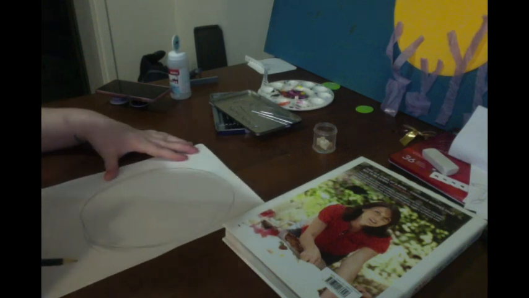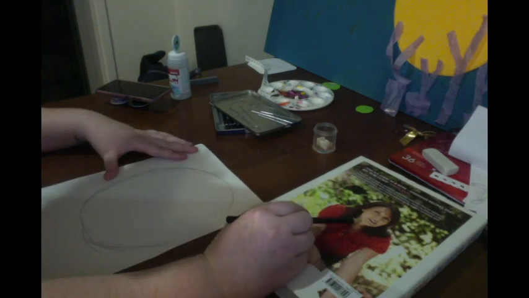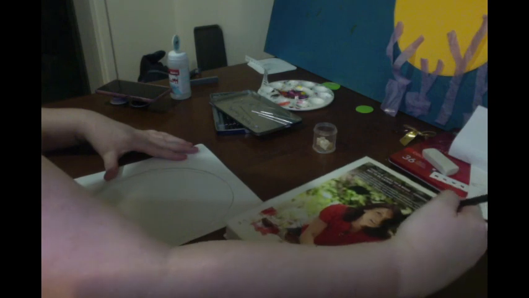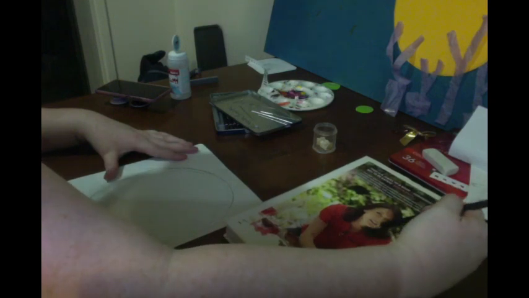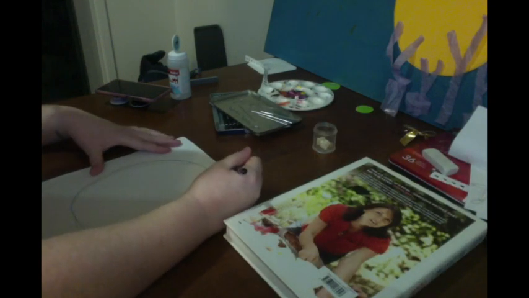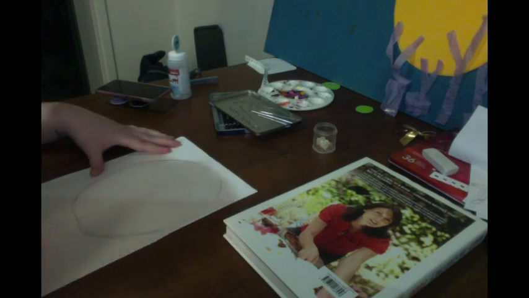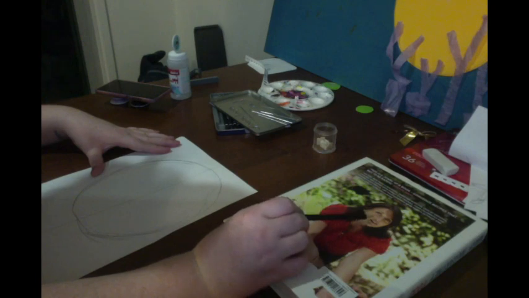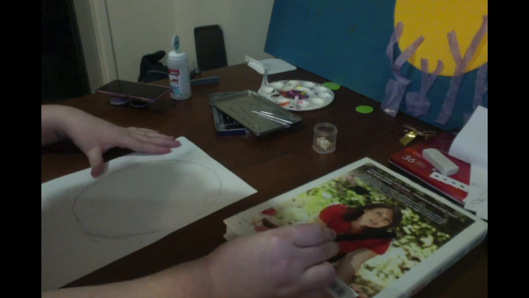So now the face is divided into two sections. So we're going to draw a line down the middle, like that. So you find the center of the drawing and draw a line down. Now what we want to do is find where the eyes are, and we're going to draw a line through where the eyes are.